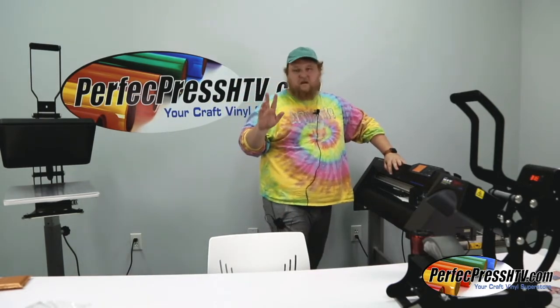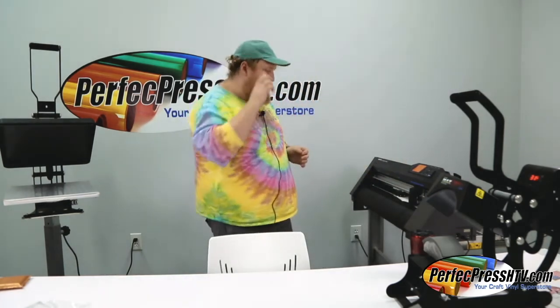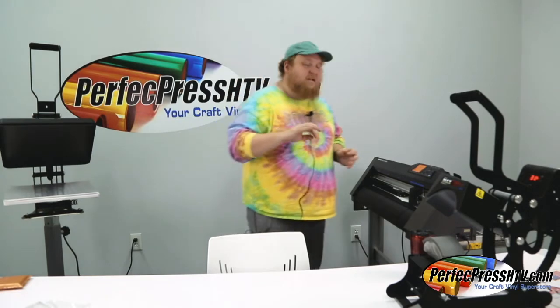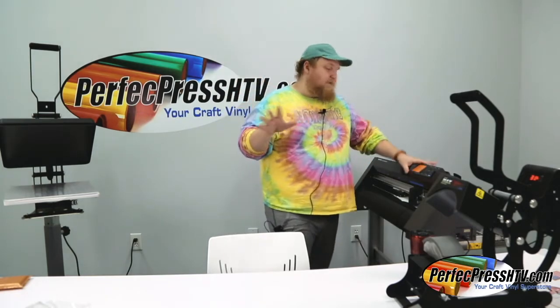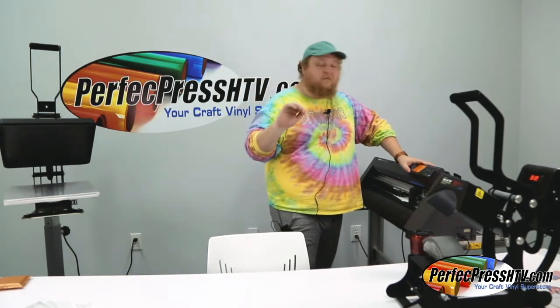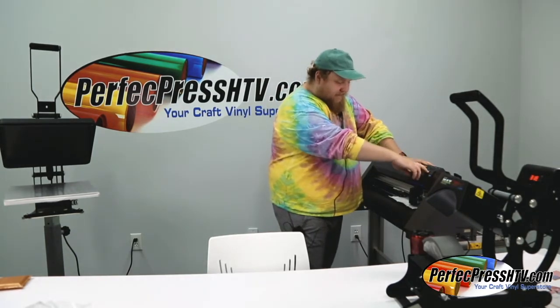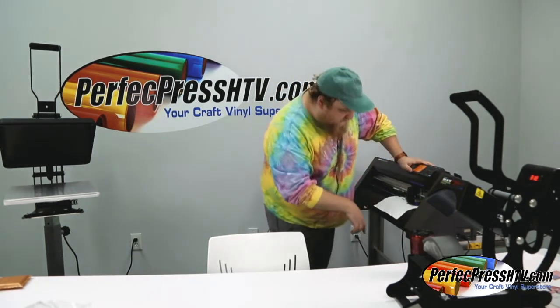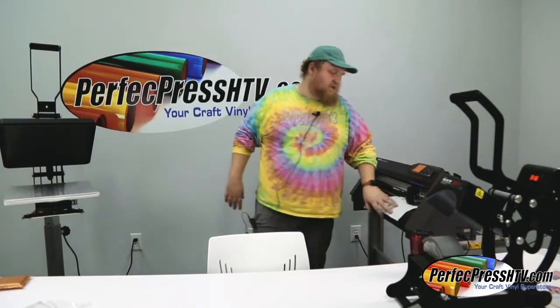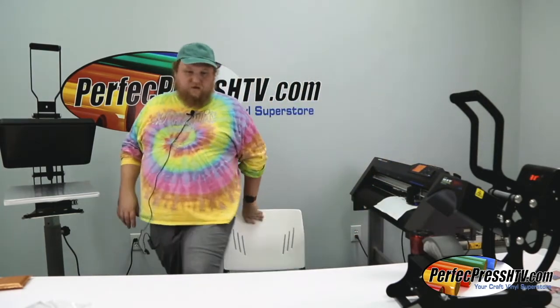So here's the big thing with Twill. Twill's tough to cut on a single pass. You really got to send it through multiple times. My settings today on the Twill is going to be a slower speed of 25 and a force of 19. And I'm going to set my cut head in the registration marks just like we do with dark garment papers, like so. Now I'm going to go back to my computer.